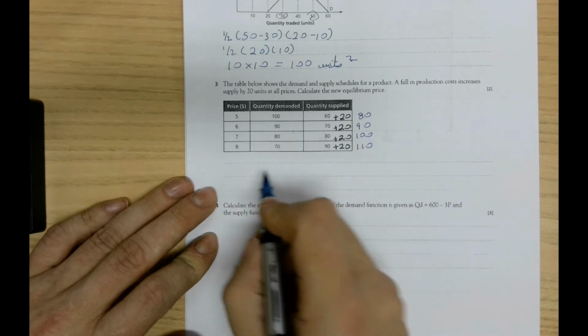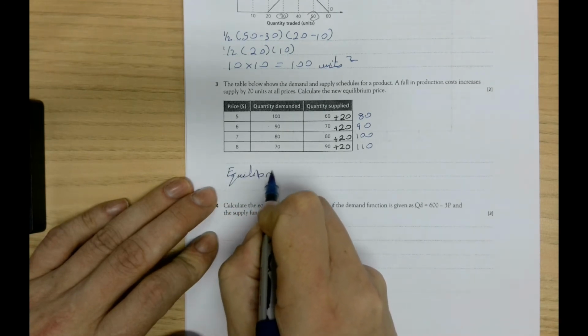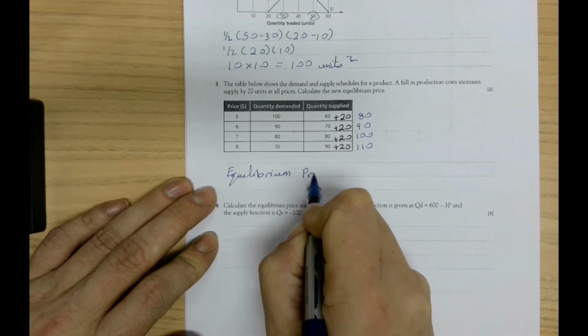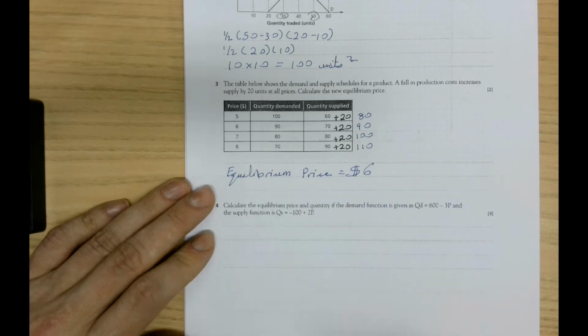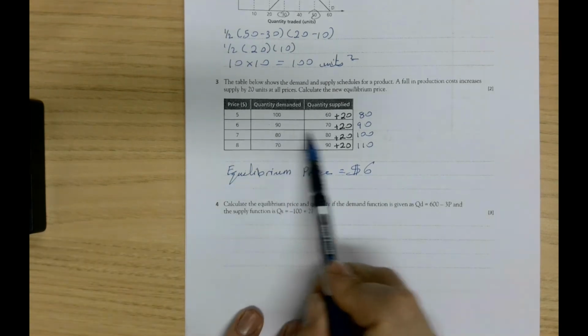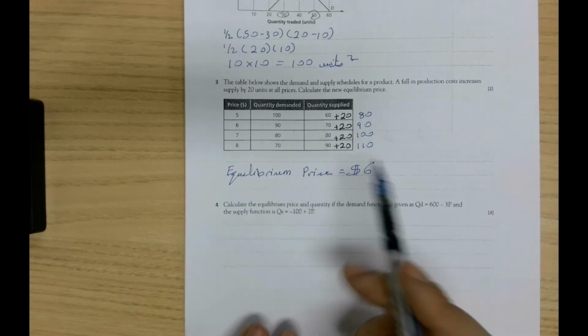So what we're saying is equilibrium price equals, that's in dollars, $6, okay, because at that price 90 equals 90, quantity demanded equals quantity supplied, and we had to add 20 units because there's an outward shift.